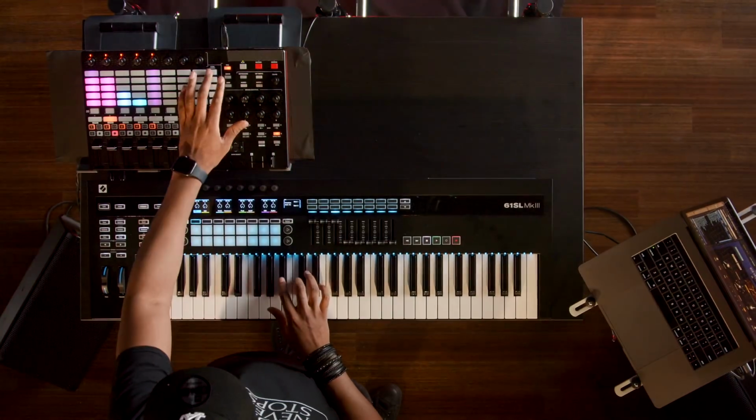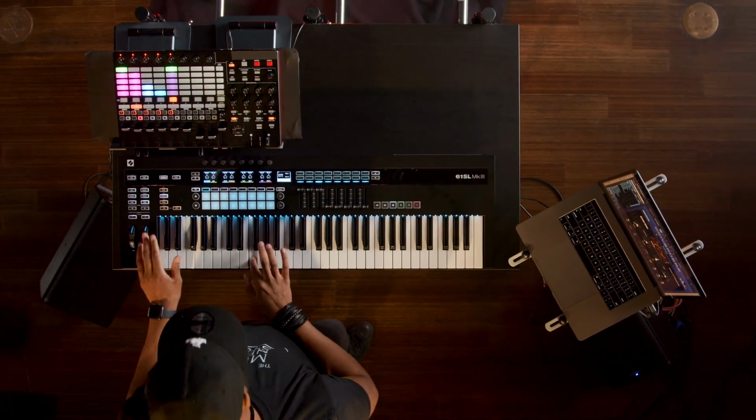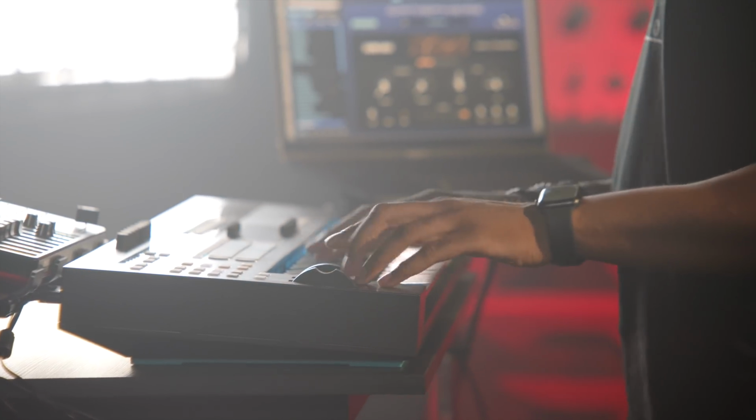Let's check out this next beat. I found yet another really cool bass called Bro Bumper. The mod wheel is already set up to do some pretty interesting stuff. I love that bass line.